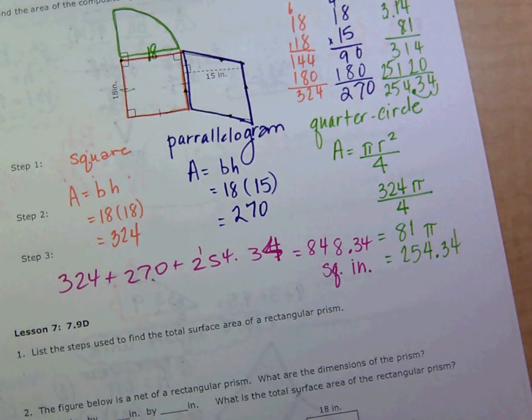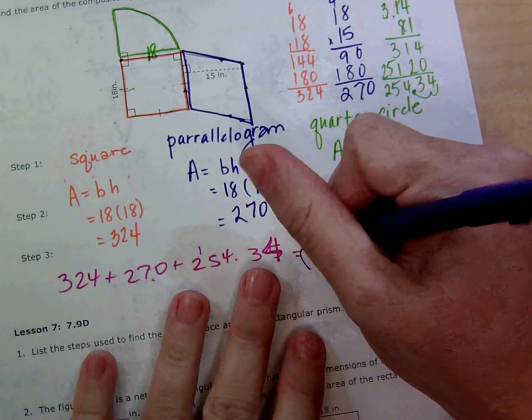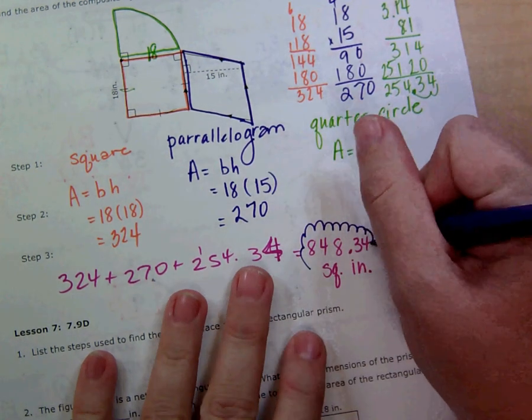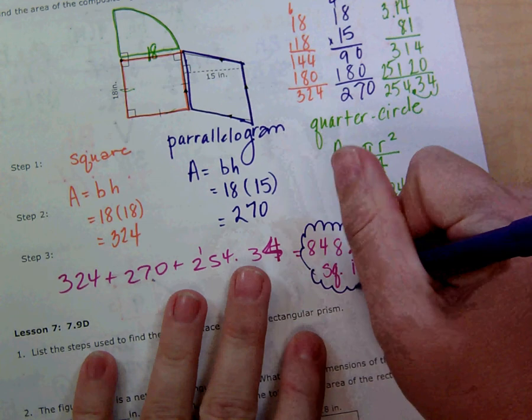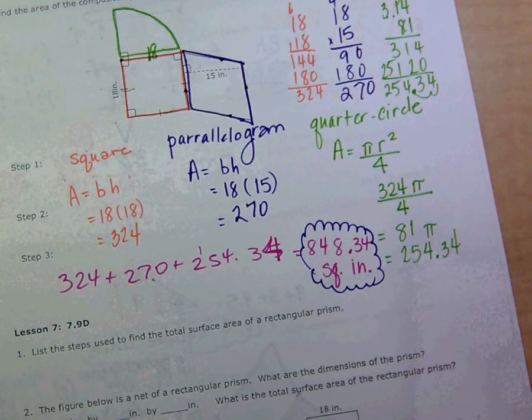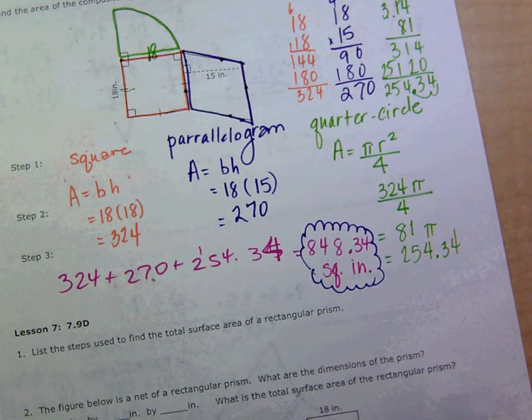And I'm going to box that up because we are through, or I am through for now. We'll pick up with lesson 7 on the next video.